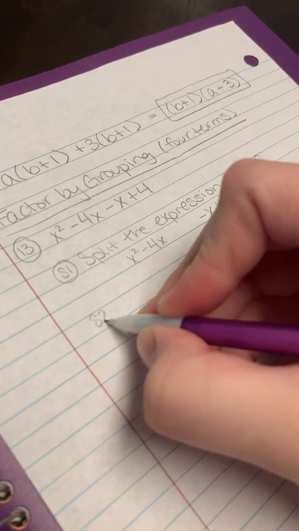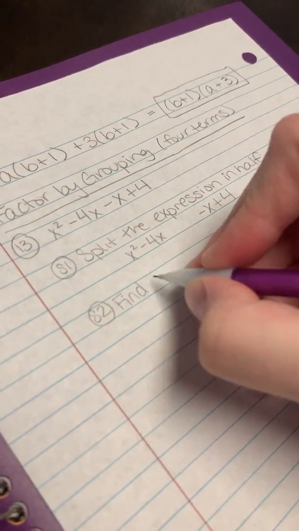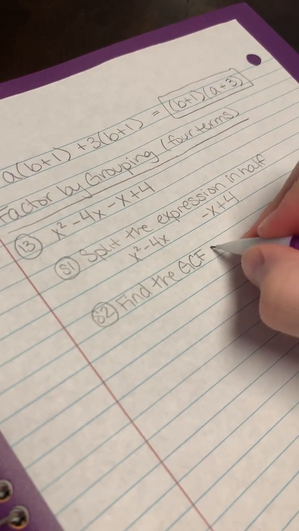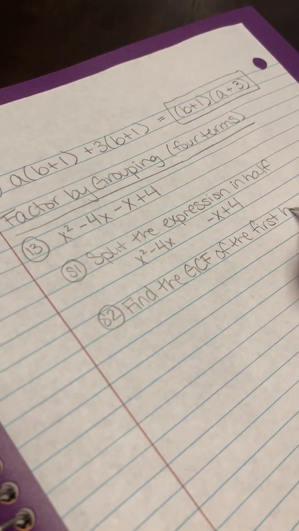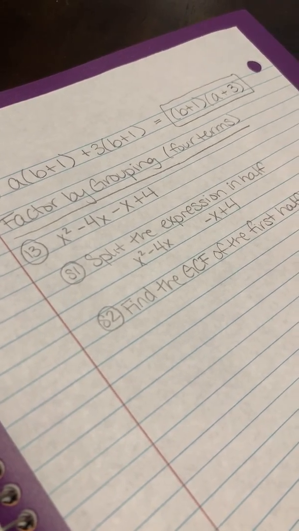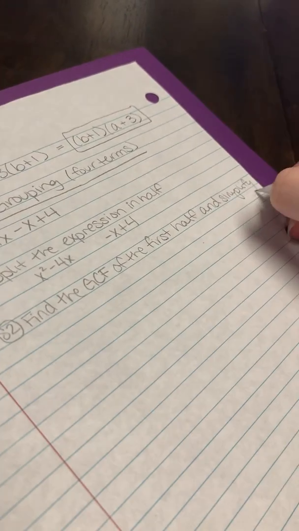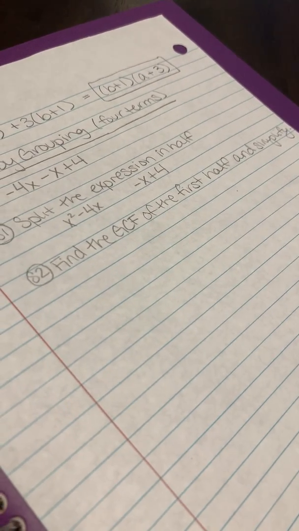Then for step 2, you're going to find the GCF of the first half and simplify. You're going to find the GCF of the first half and you're going to simplify it.